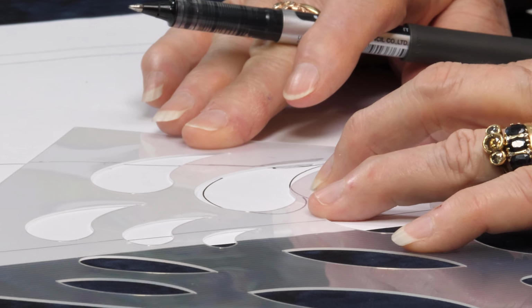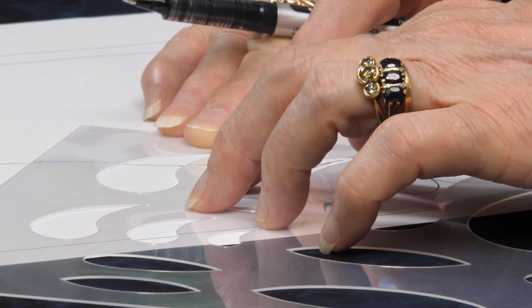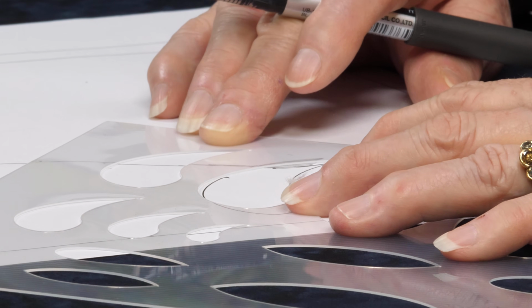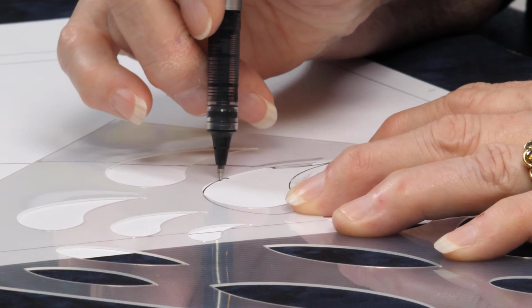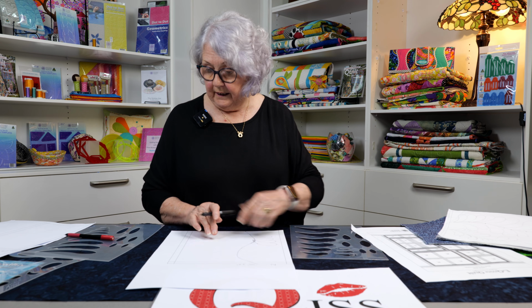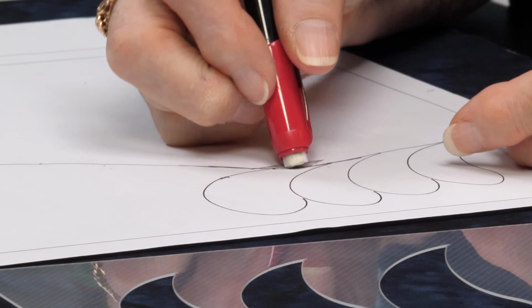I'm going to twist the template around. I'm lining up this line here. And I'm going to draw back down to that spine. So that gives me a little bit more elongation. We'll get rid of this area here.